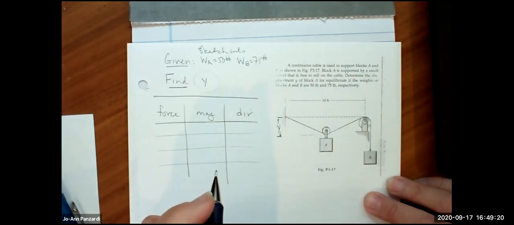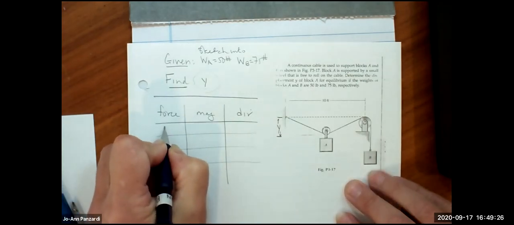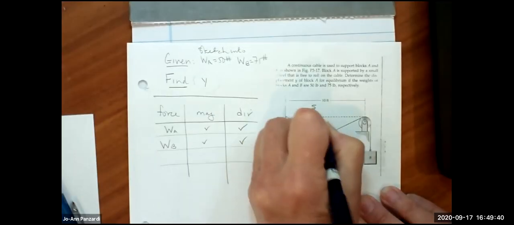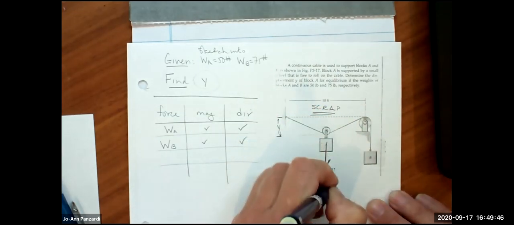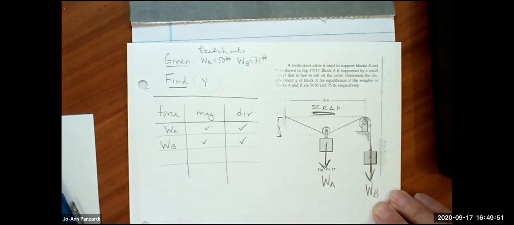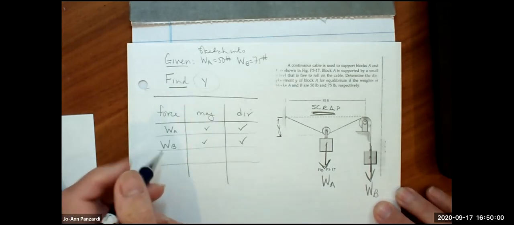So we're up to Mackenzie. Mackenzie, you're here. Complete the table for me. Okay, so you have the weight of A, the weight of B. Do we know the weight of A and B? Yes. Do we also know the direction? Yes. Again, the given picture is always scrap, and you don't have to write scrap on here. But maybe you should get in a habit of writing scrap, because if you're doing it for someone else that doesn't assume that things are scrap, write scrap on it. Okay, what else, Mackenzie?